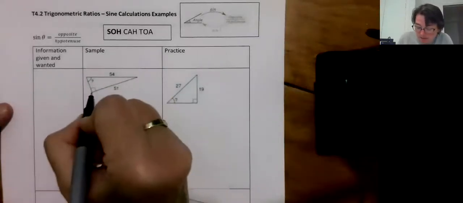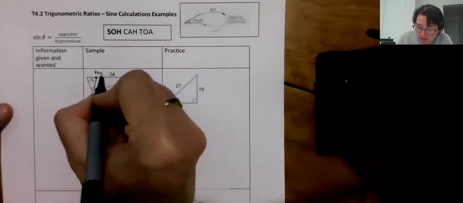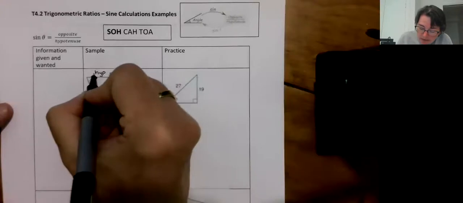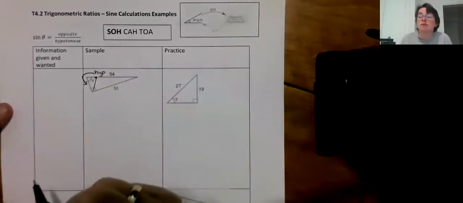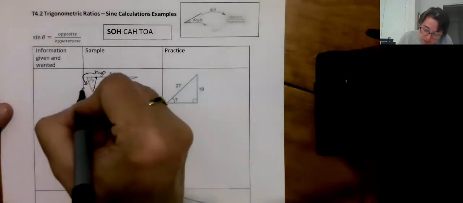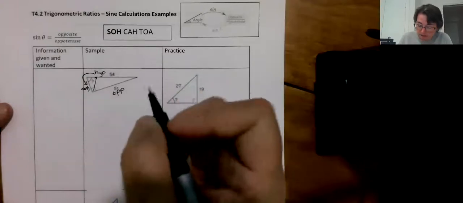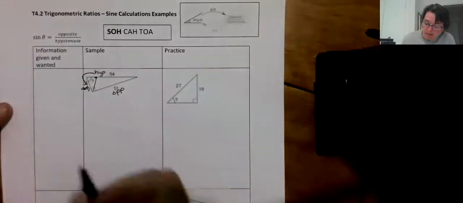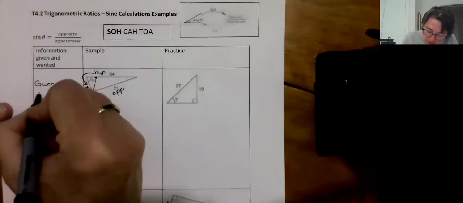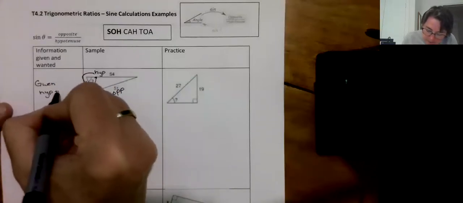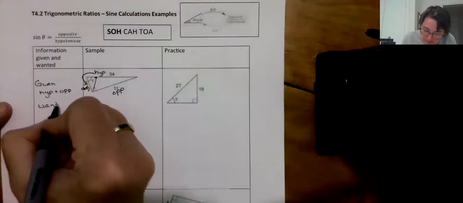So here is my handy dandy square corner. This is my hypotenuse. I go around the corner where the angle is, right? I don't know the angle, but that's what I'm looking for. So this becomes adjacent, and this is my opposite side. So information given: we are given hypotenuse and opposite, and we want the angle.